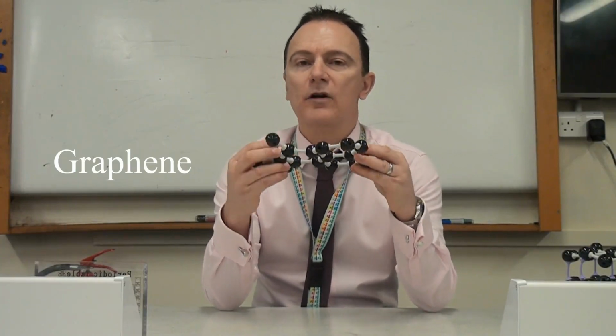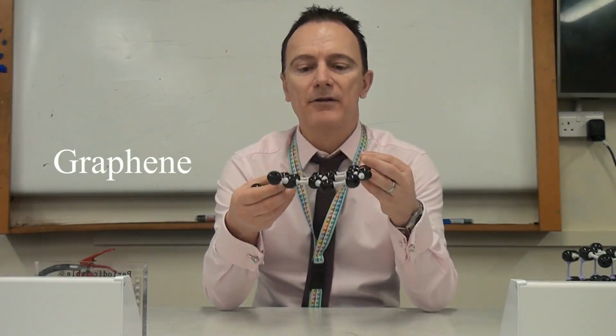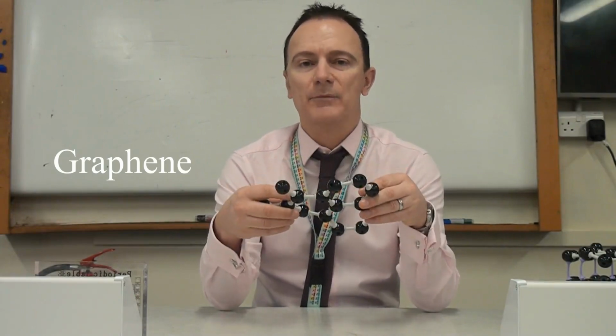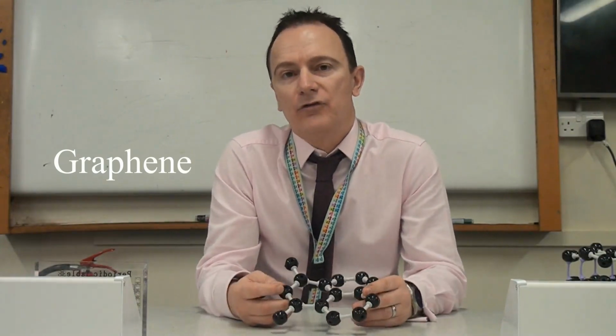Now because it's only 1 carbon atom thick, it's very thin, so it's transparent, and it's also flexible. So make sure you know the structure and bonding in graphene.